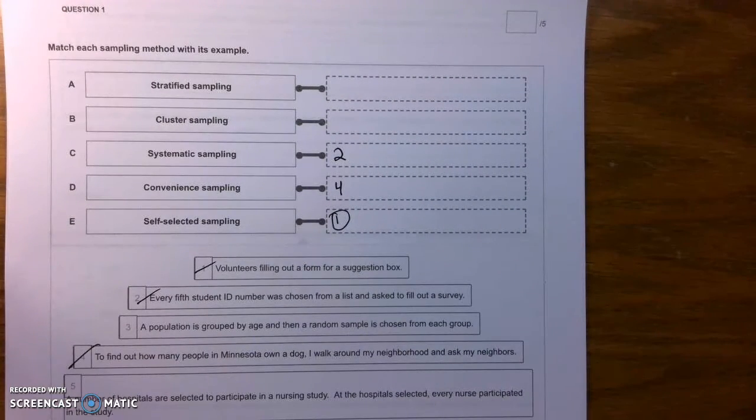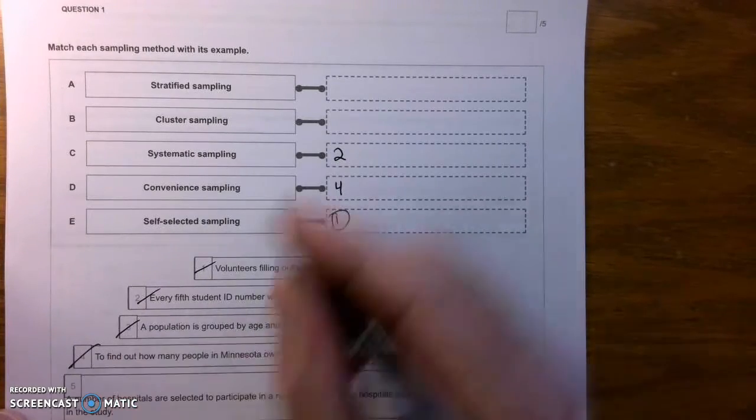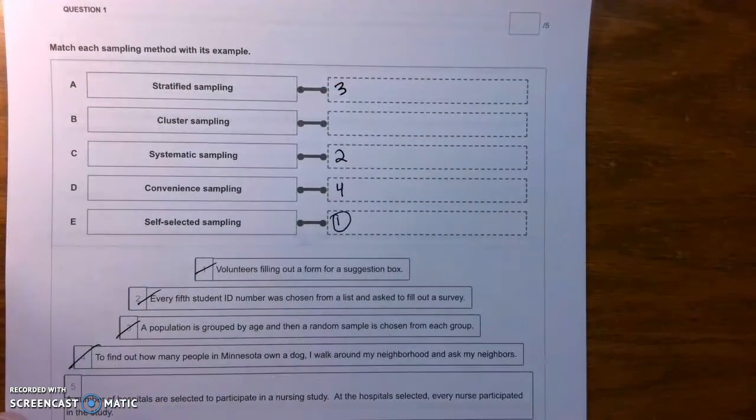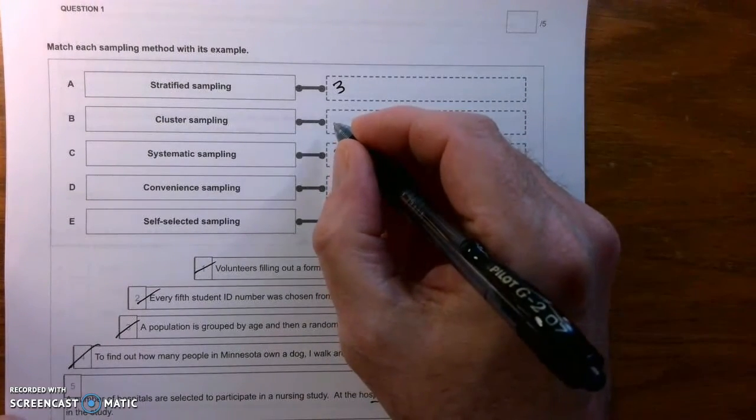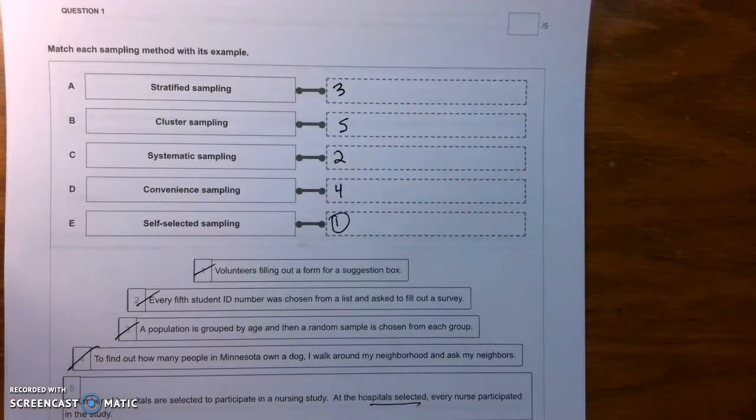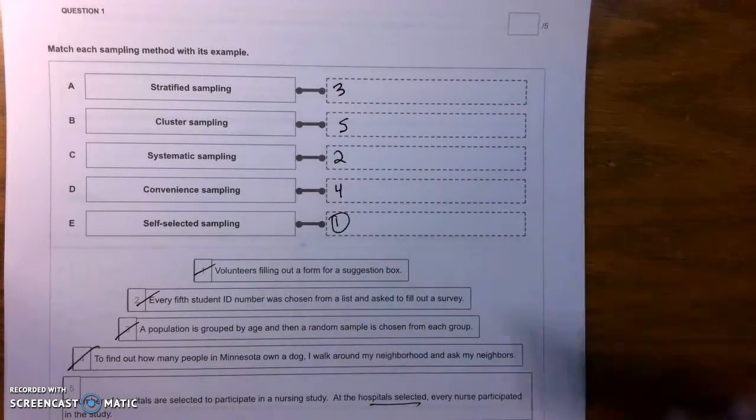Selected every nurse participating in the study. Population group by age. Sample is chosen from each group. See that right there? Sample chosen from each group. So this is every nurse participated. Every nurse at the hospital selected. That's cluster, okay? First one, that's one of the hardest problems right there.